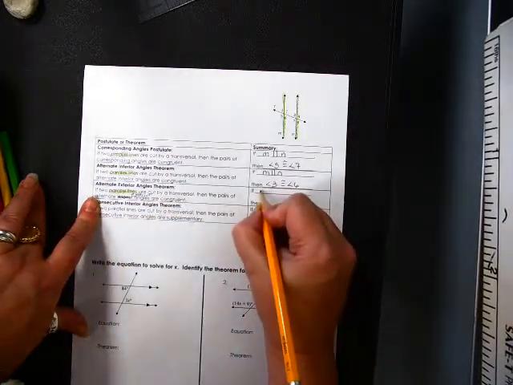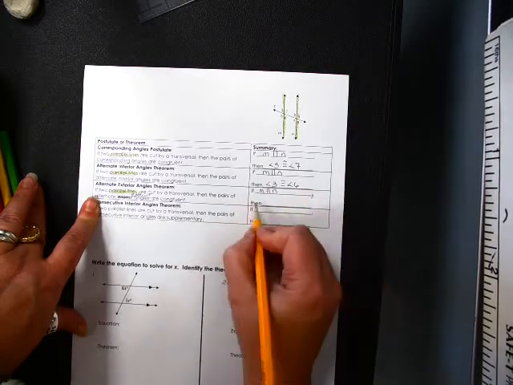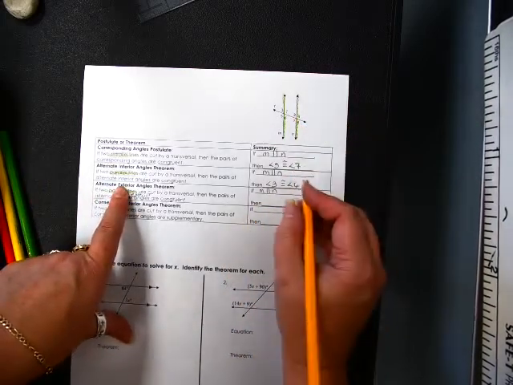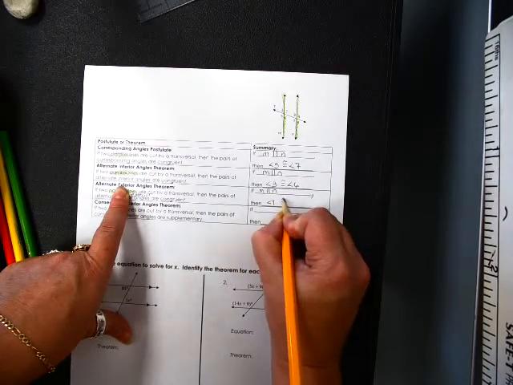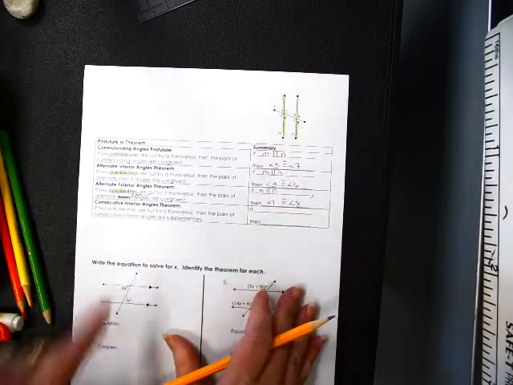So that's going to be if M is parallel to N, then alternate exterior, that's going to be angle 1 is congruent to angle 8. So 1 and 8.